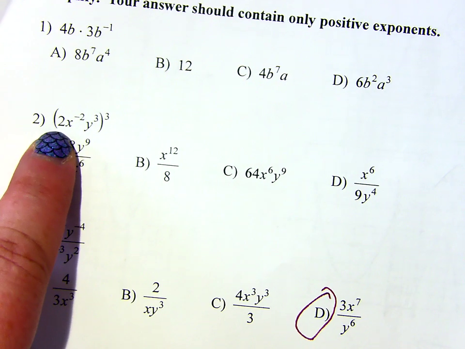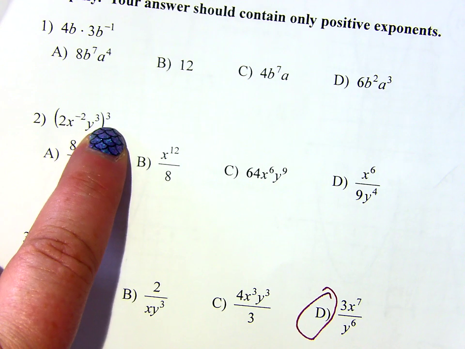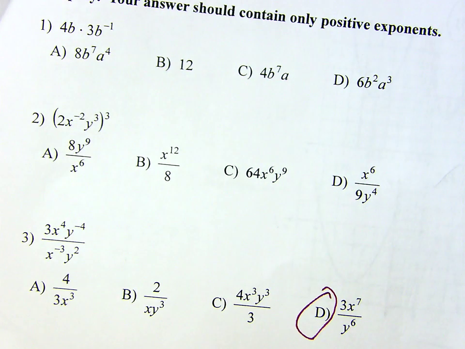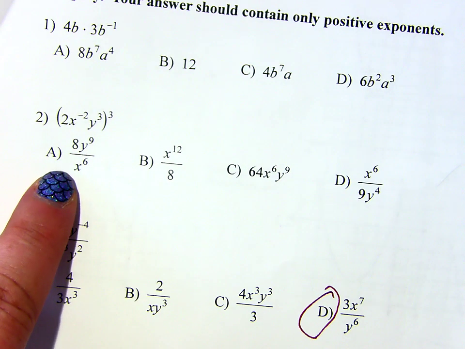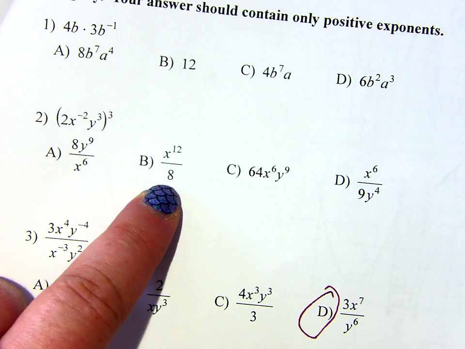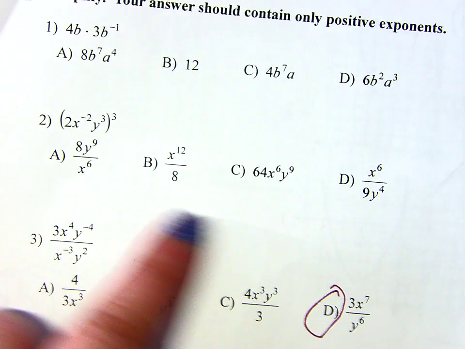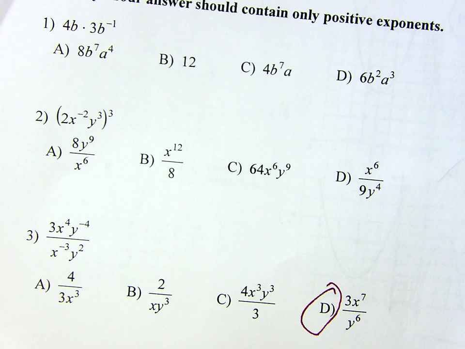Aren't I going to raise 2 to the 3rd power? 2 to the 3rd power is 8. Who's got an 8? A. It can't be B. I didn't say 8 in the denominator. It's just an 8. The only one that has an 8 in the numerator is A. I didn't even have to do the x or the y part.